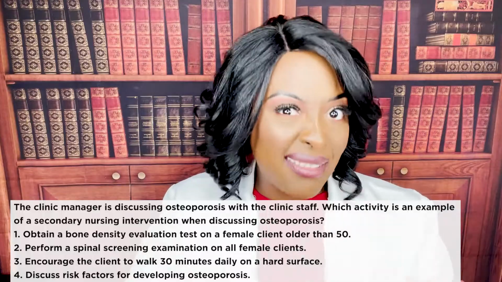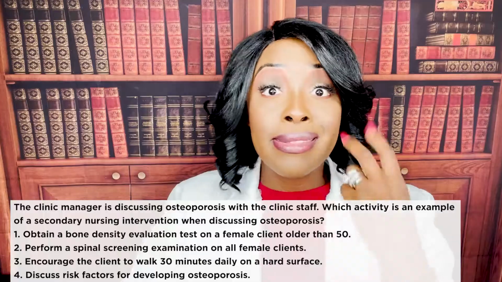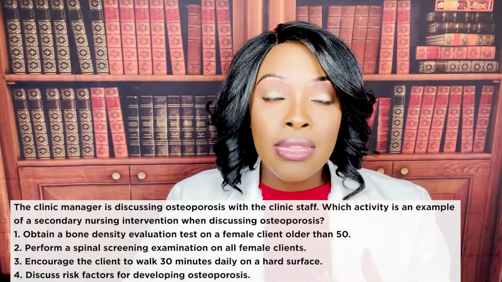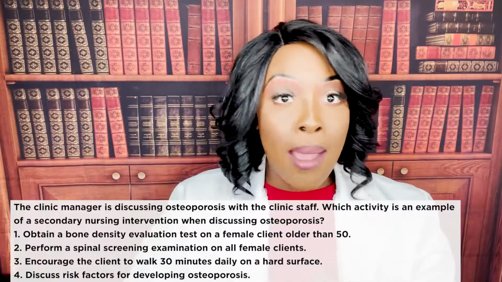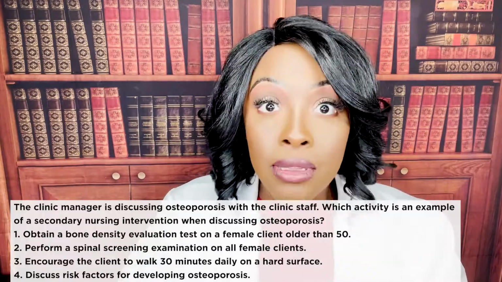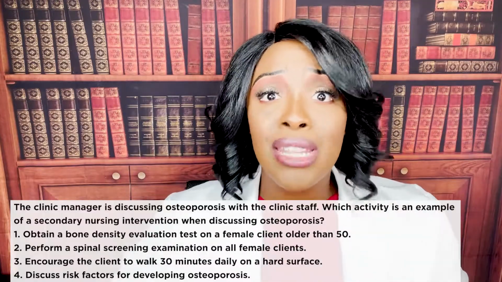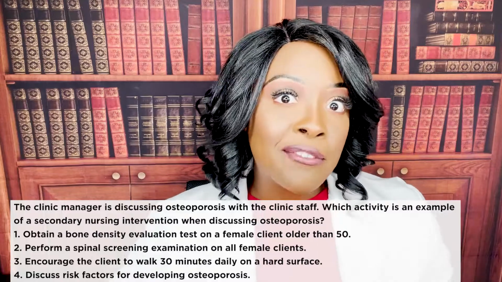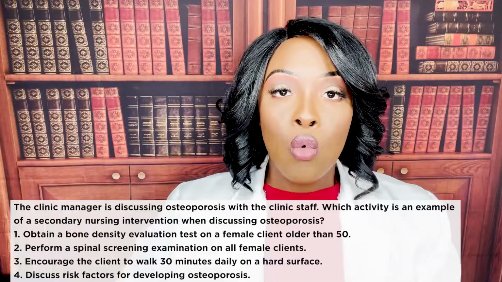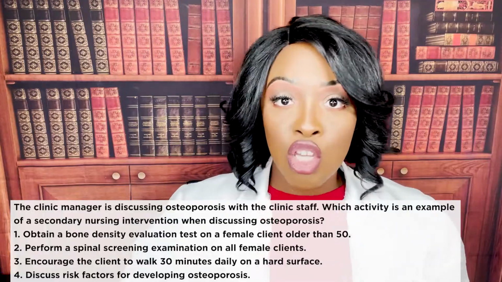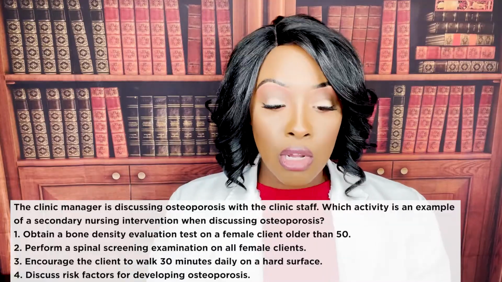Secondary is when you're testing to see if the patient has it, and if they do have it, how bad it is. So a form of secondary prevention would be something like a bone density test, or a biopsy, or a mammogram, or a colonoscopy. That's secondary. And then you have tertiary. Tertiary is when the patient already has whatever it is, and we're trying to prevent it from getting worse. So tertiary form of prevention would be speech therapy, occupational therapy, things like that. So that's why number 1 is the correct answer. Let's look at our wrong choices.